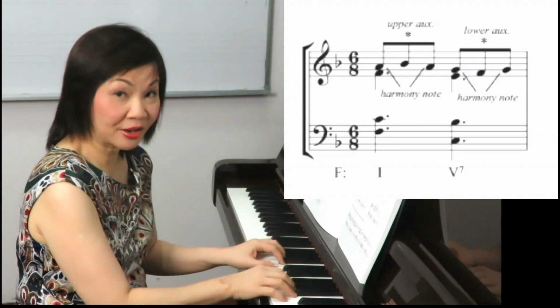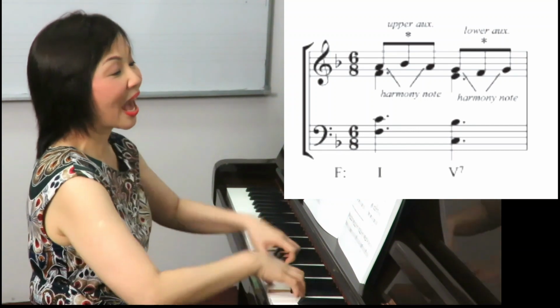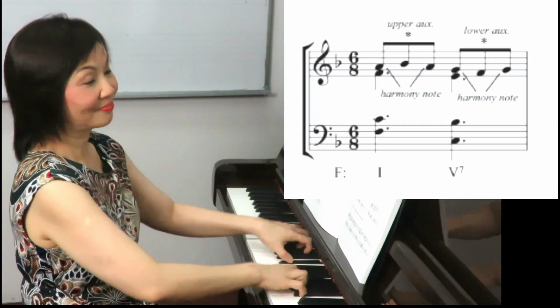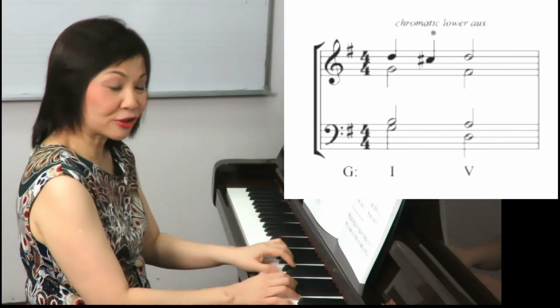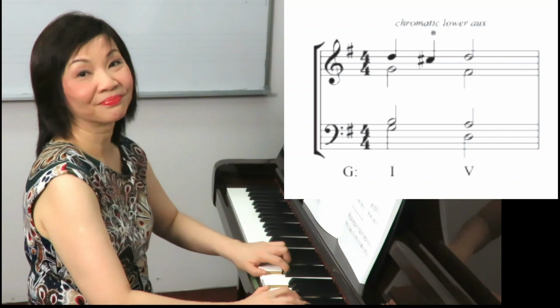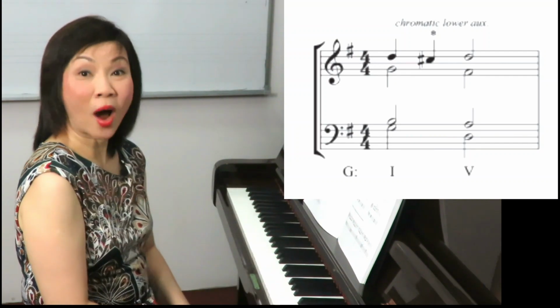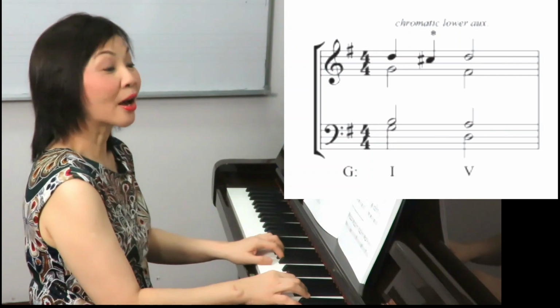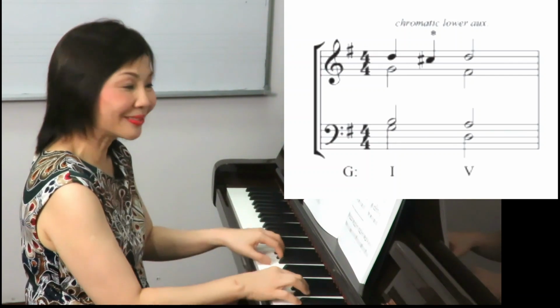Thus, upper auxiliary and a lower auxiliary. Auxiliary notes can also be chromatic notes, like in the next example. In the key of G major, the chord 1 progresses to chord 5, with a chromatic auxiliary note between.